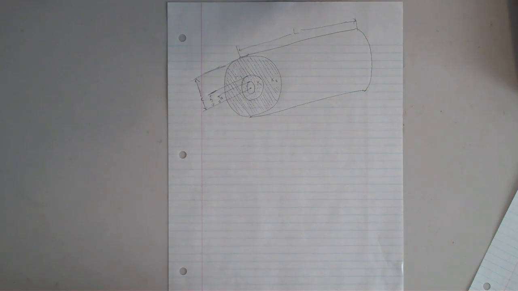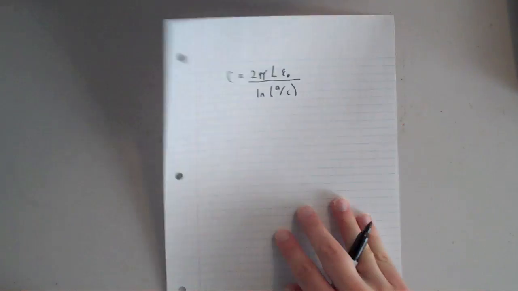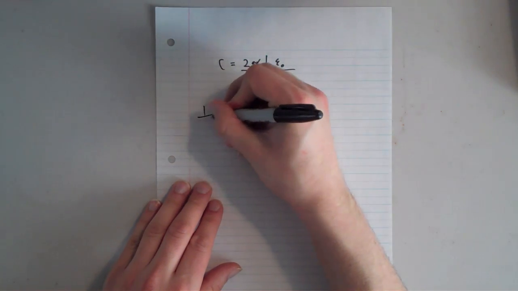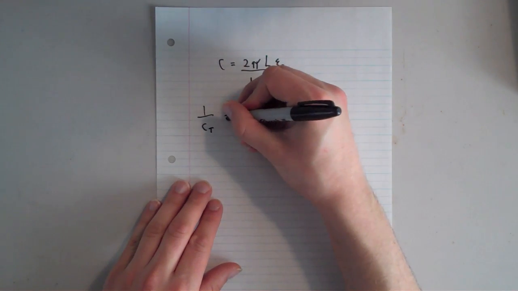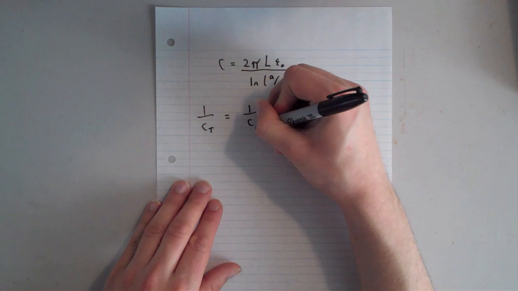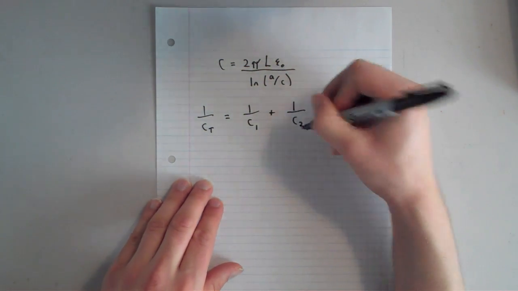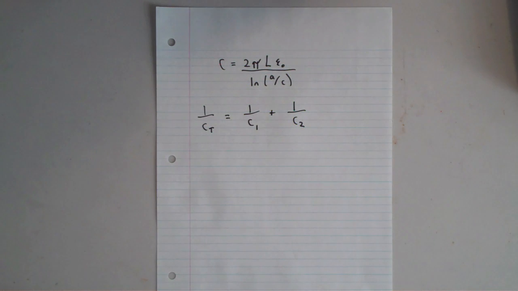But assuming that you have that covered, you would already know that this is the capacitance of the capacitor without the dielectric material. And how we solve this problem is we treat it as if it's two different capacitors that are in series. And the capacitance of two capacitors in series is given by this equation. 1 over the total capacitance is equal to 1 over the capacitance of the first capacitor plus 1 over the second capacitance. So we're going to use that equation.